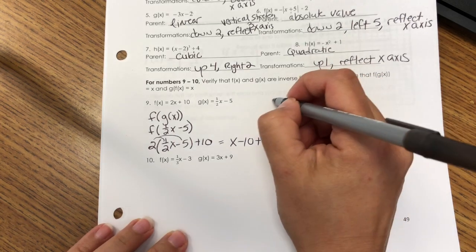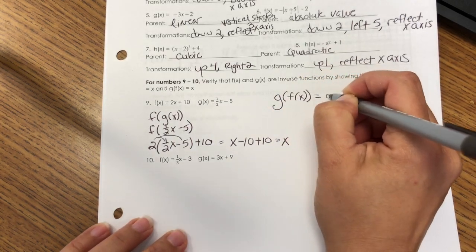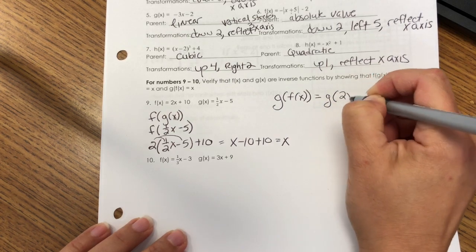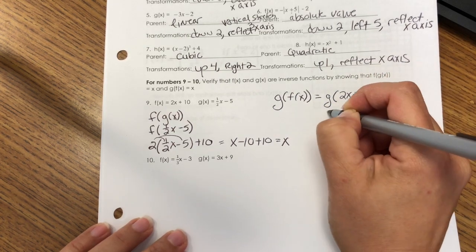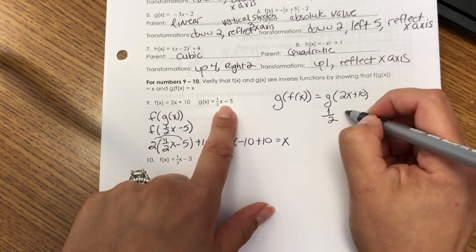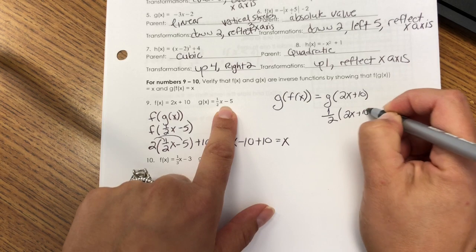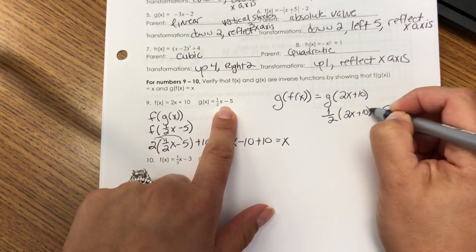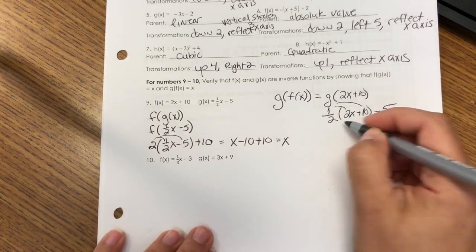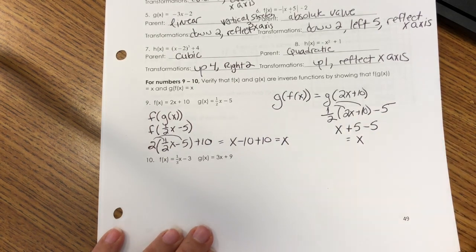Now going the reverse, g of f is g of 2x plus 10. I'm going to take the 2x plus 10 and replace it in the x in the g function. Distribute the half. And that equals x as well.